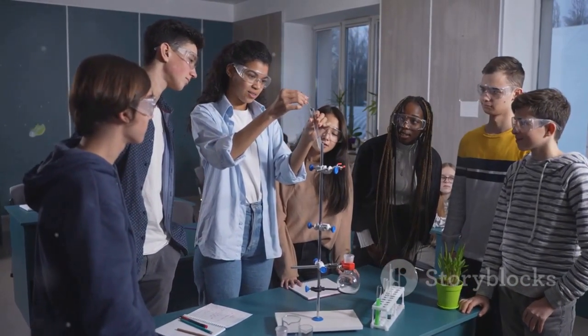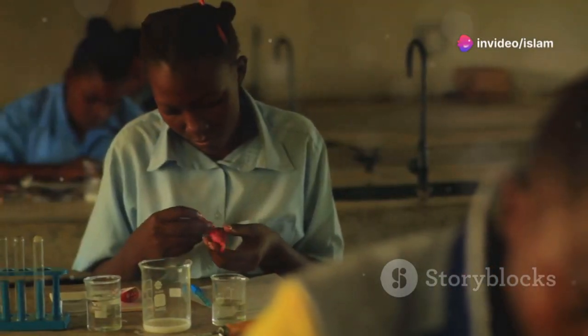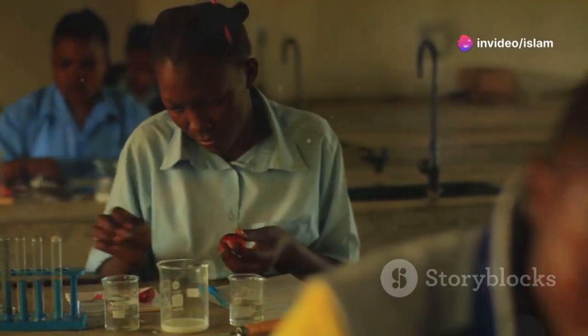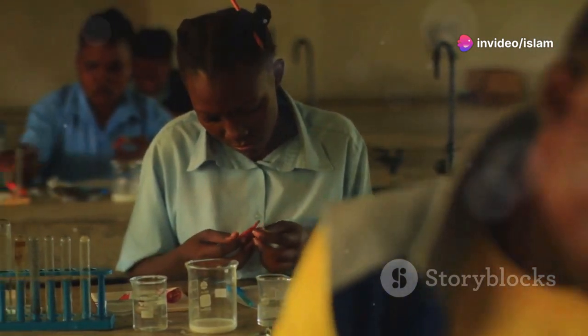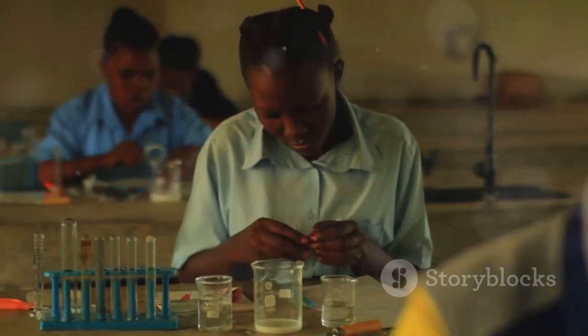Imagine being able to predict how fast something will grow or how quickly it will move. So, buckle up, because we're about to embark on an exciting journey to demystify differentiation. Get ready to explore the fascinating world of change through the lens of mathematics.